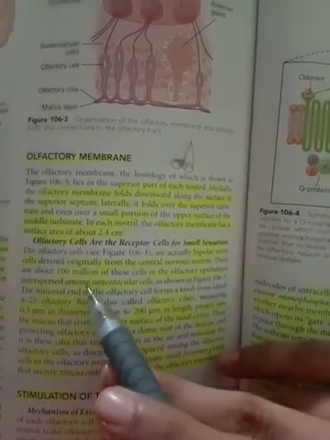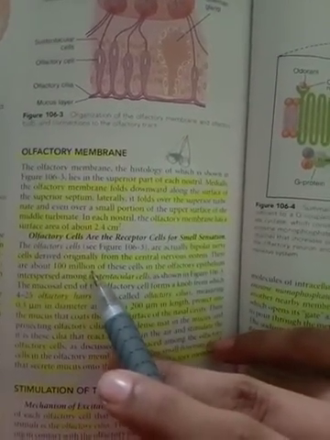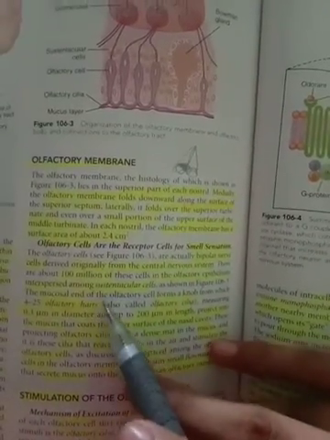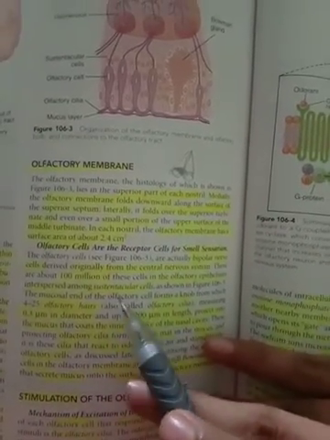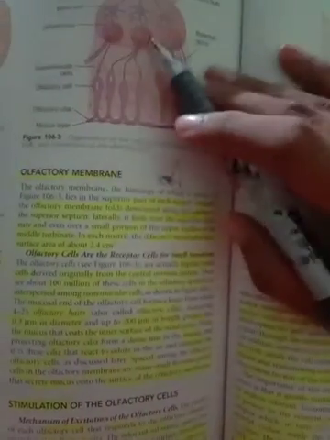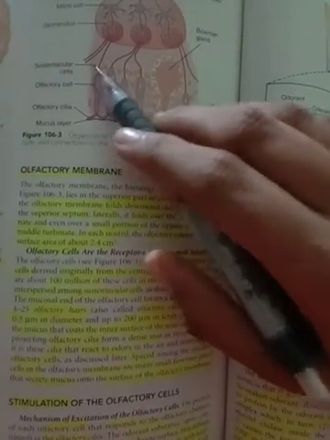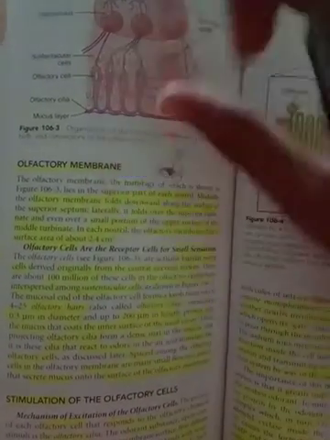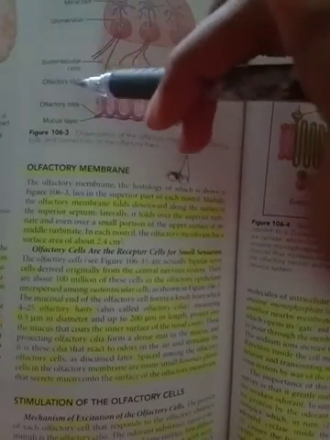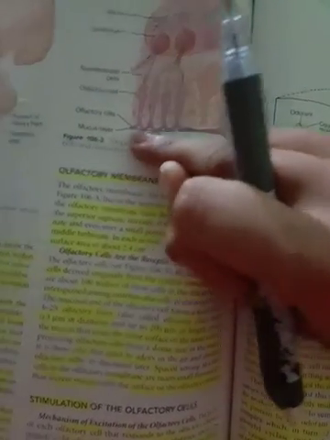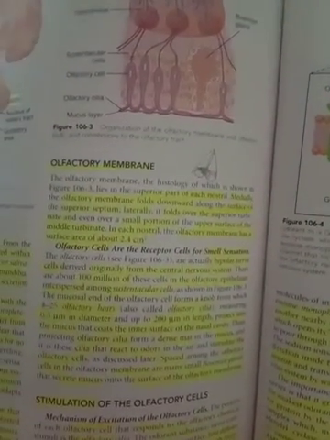There are about 100 million of these cells in the olfactory membrane interspaced among the sustentacular cells. What are these? These are the supporting cells. Here you can see these are the sustentacular cells, and these are the olfactory cells. By the support of these cells, they are present here. This is a mucus layer, and this is the olfactory membrane, which is present on the superior part of a nostril.